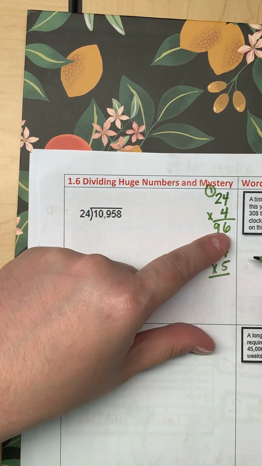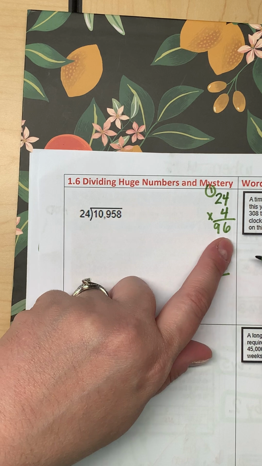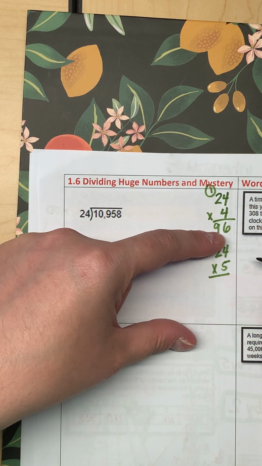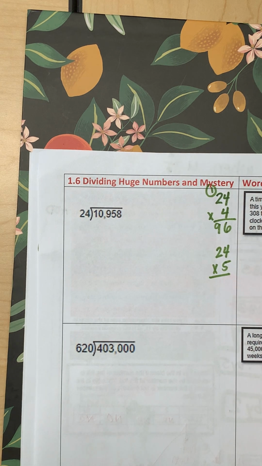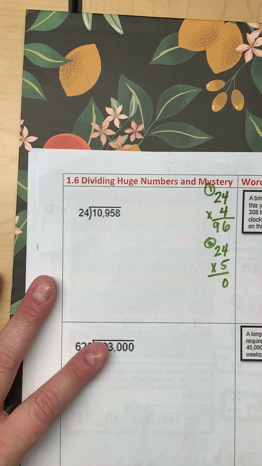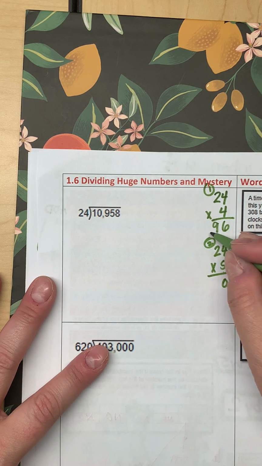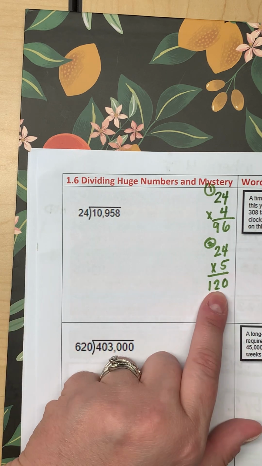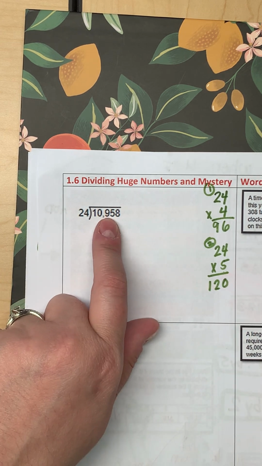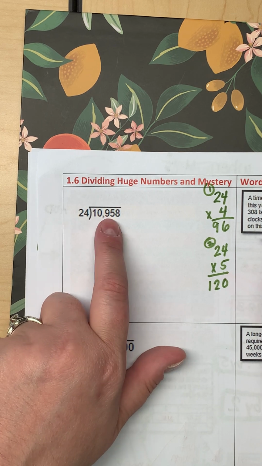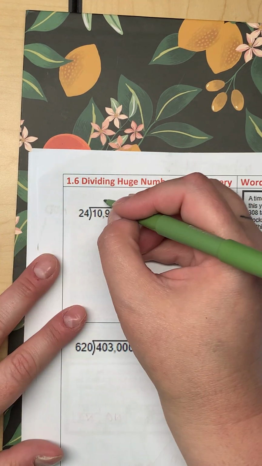If you can do it in your head, go for it. Do it right now. Just say 96 plus 24, and you'll get the same thing I'm about to get. Okay, so 4 times 5 is 20. Carry the 2. And then 5 times 2 is 10, add that 2 is 120. Oh no, that's too big because we were not supposed to go above 109. So 24 can go into 109 4 times.